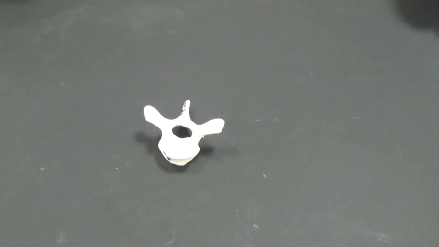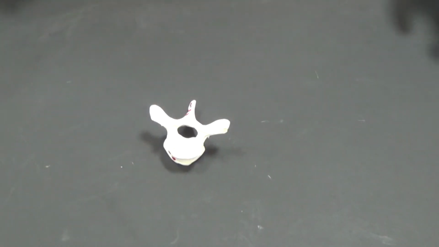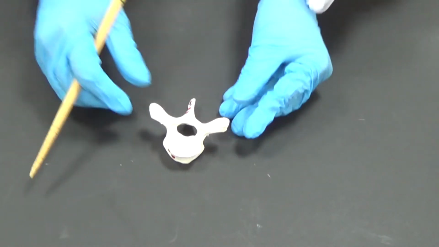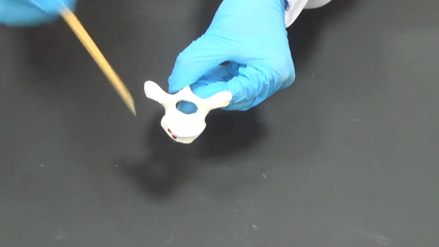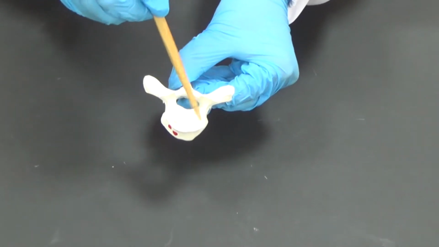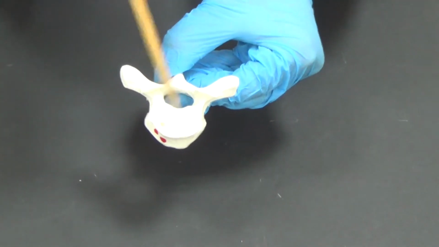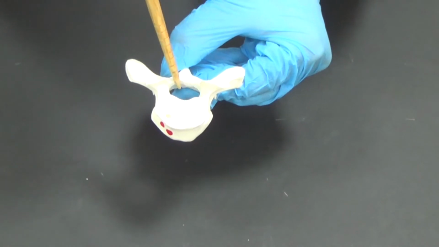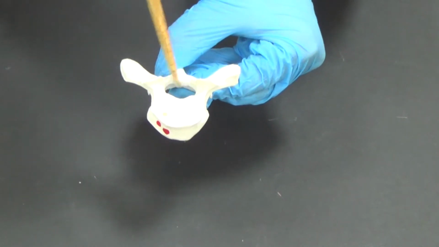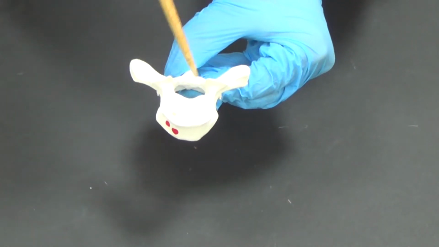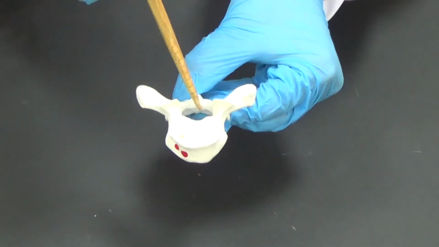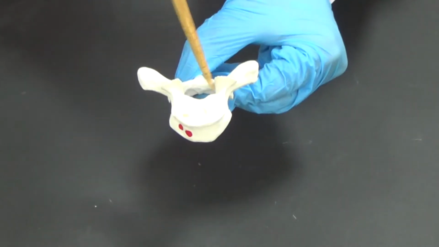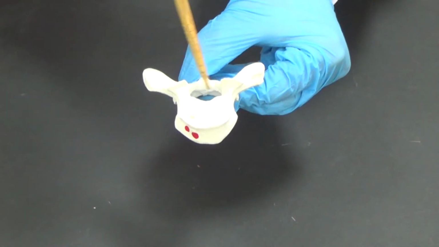Now let's look at the thoracic vertebra. I will demonstrate the typical thoracic vertebra. Okay, so this is the thoracic vertebra. You can see this is the body of the thoracic vertebra. And this foramen, we call it the vertebral foramen. It is bounded laterally by the pedicle and the lamina. This would be the pedicle and this would be the lamina.